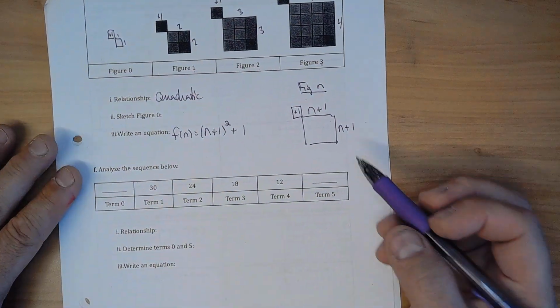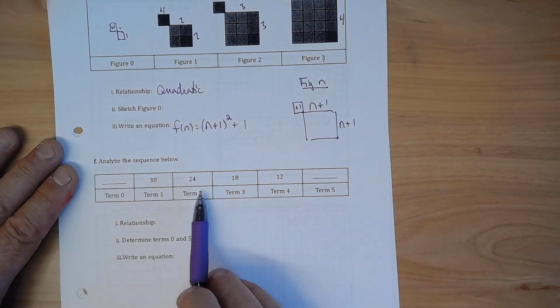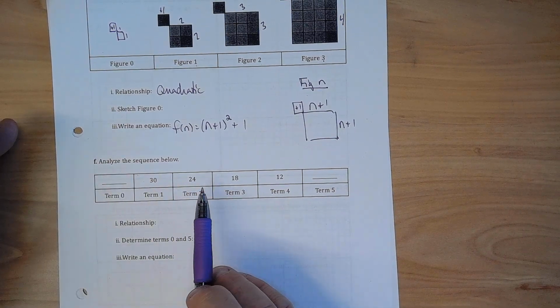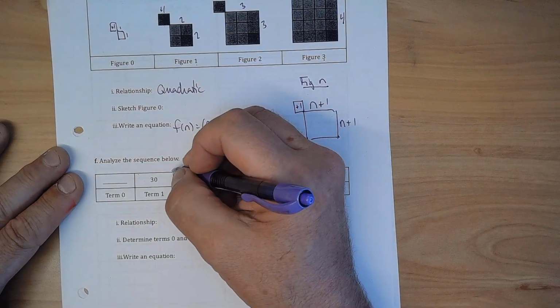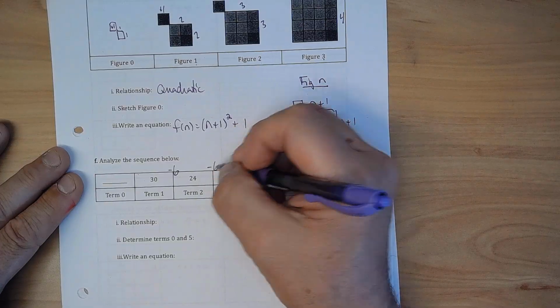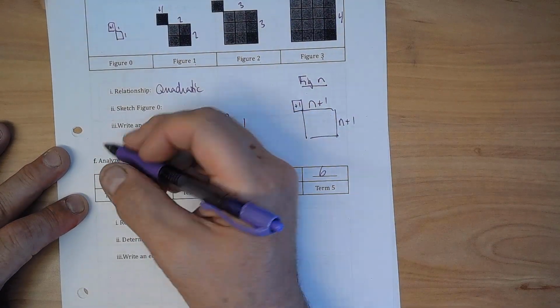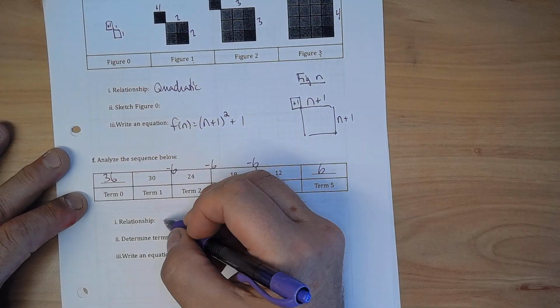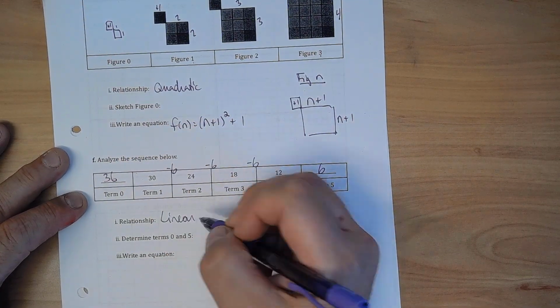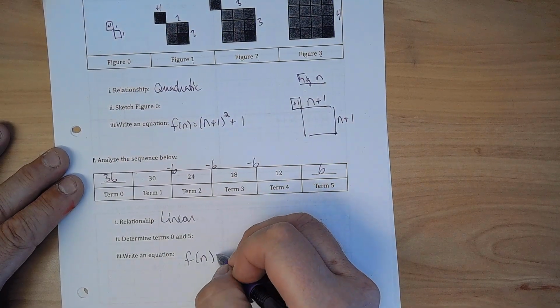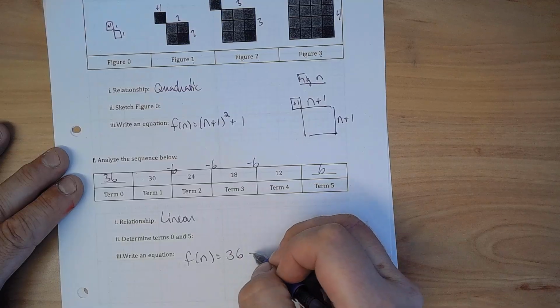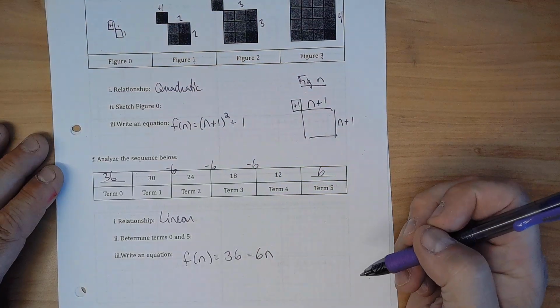And then finally, we've got a sequence here that if we analyze it, again, remember, always start with linear. We're taking away 6, taking away 6, taking away 6, which means that term 5 will be 6, term 0 will be 36. This is a linear relationship. The 0 value is 36 and minus 6 times n.